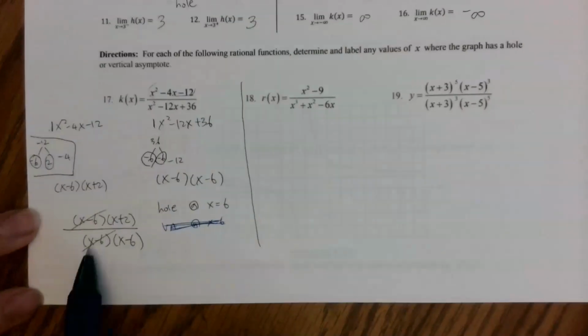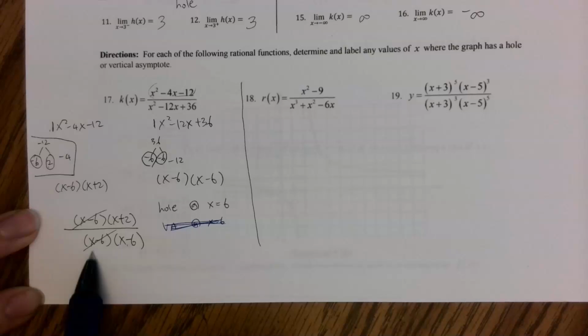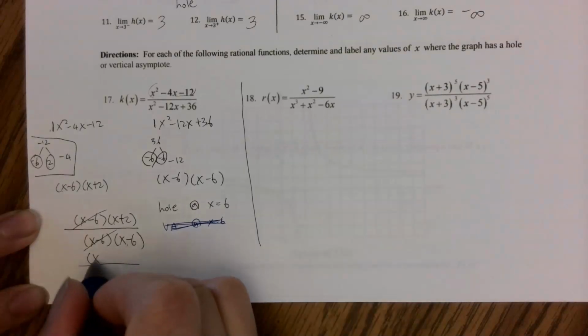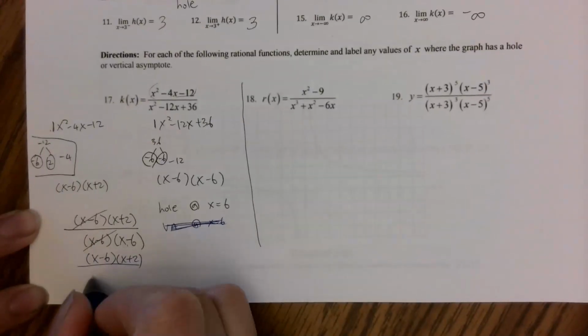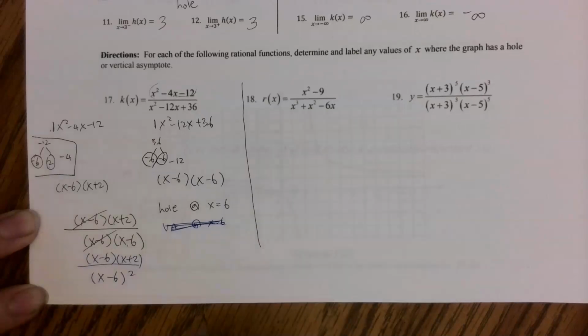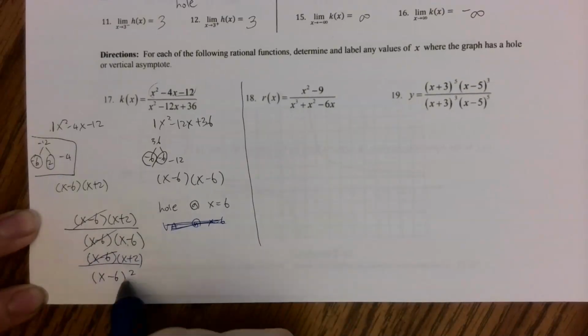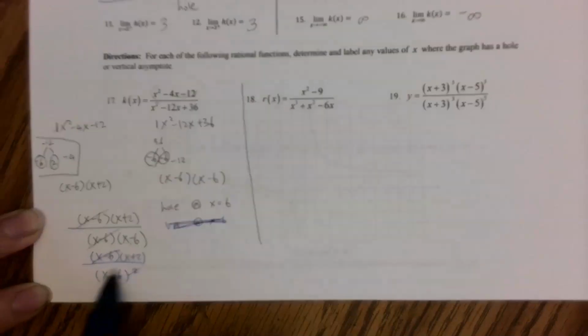Why is that? Folks, that is the (x minus 6) squared, right? So if I were to rewrite this whole thing, I can rewrite it as (x minus 6) squared. So I cancel one x minus 6 out, and you have things left over.